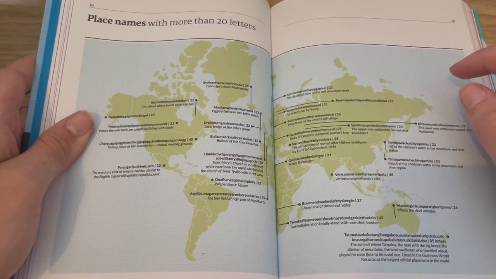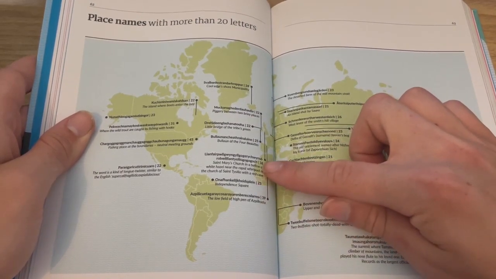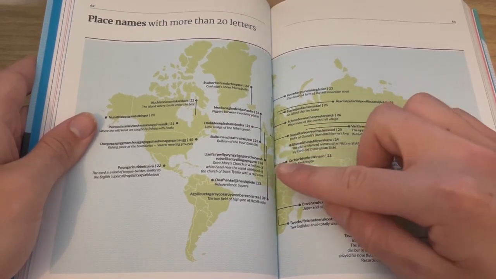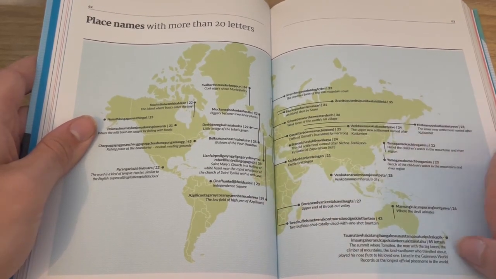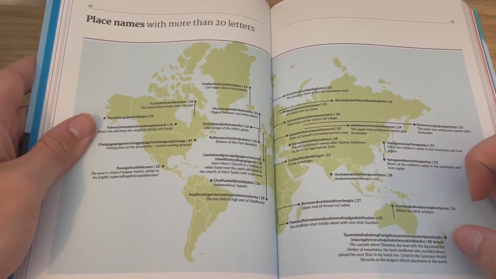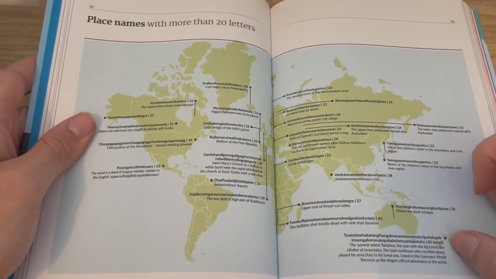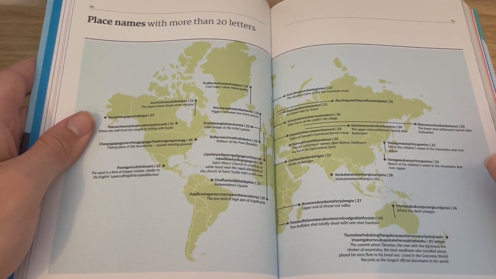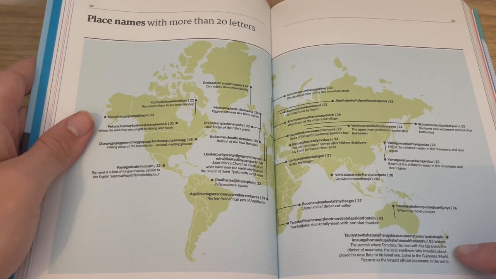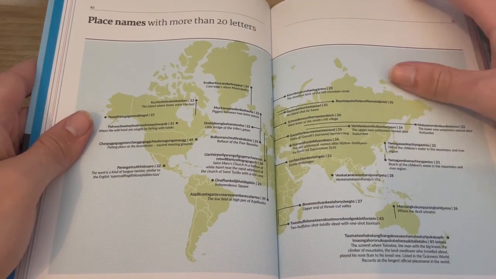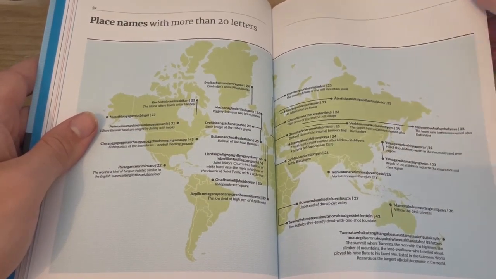By glance, though, Clanfair in the UK is the second longest place name with 58 letters, but the longest is down here in New Zealand, 85 letters, which is crazy. The summit where Tamatea, the man with the big knees, the climber of mountains, the land swallower, travelled about, played his nose flute to his loved one, listed in the Guinness World Records as the longest official place name in the world. Yeah, as I say, I'm not going to try.